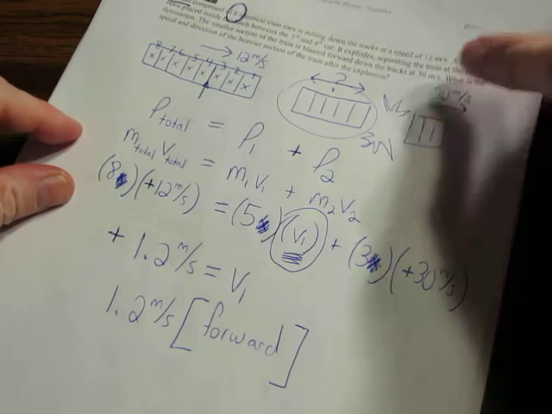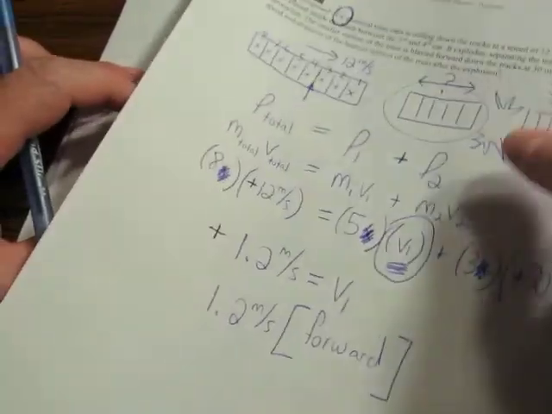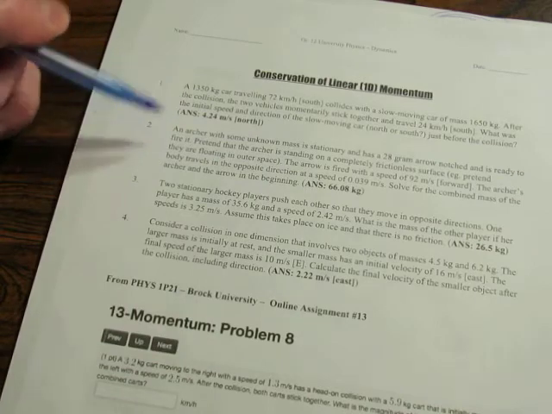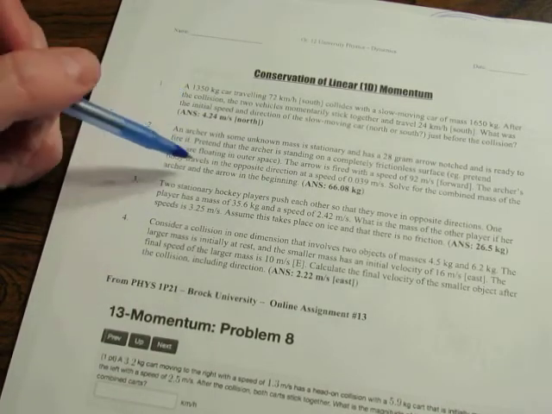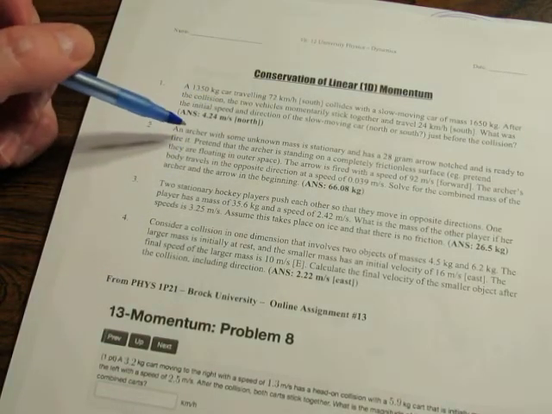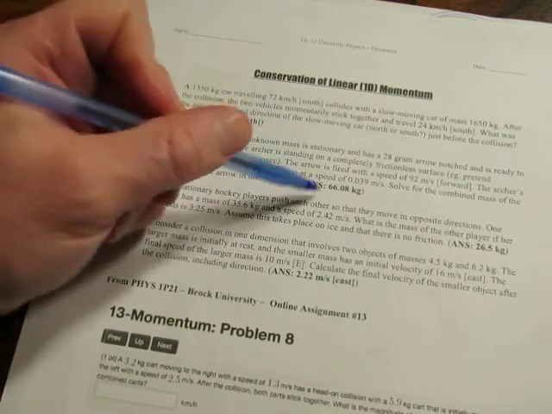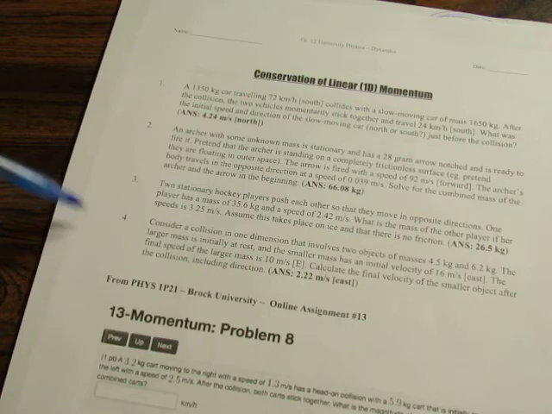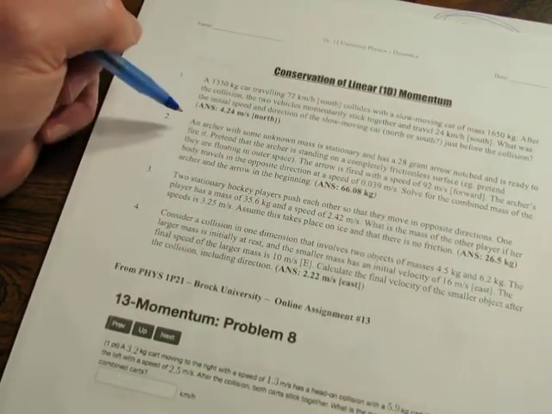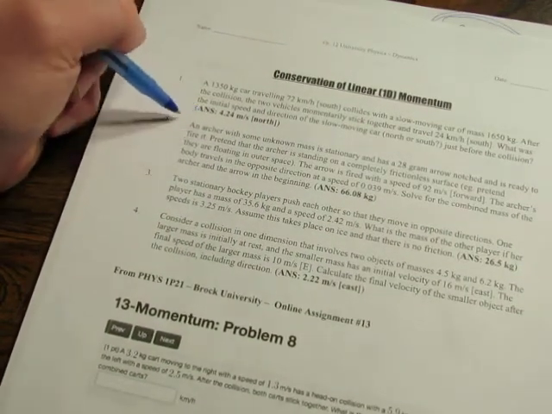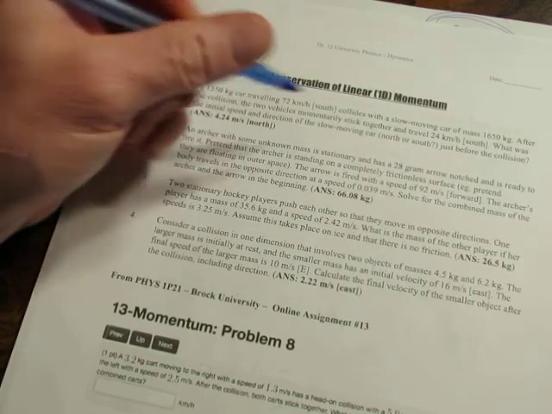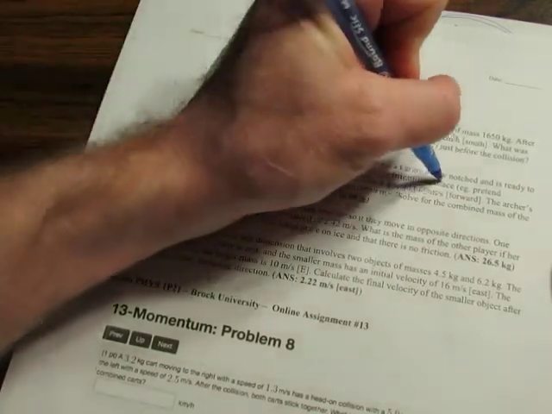Okay, so there are 4 practice questions for today. They're exactly like these examples. They're quick. You set the situation up and solve for the only unknown. The answers are all provided on the page, so you can check them pretty easy. The only one that gave people problems last year, and there was no reason for it, was number 2, because it's an archer and an arrow.